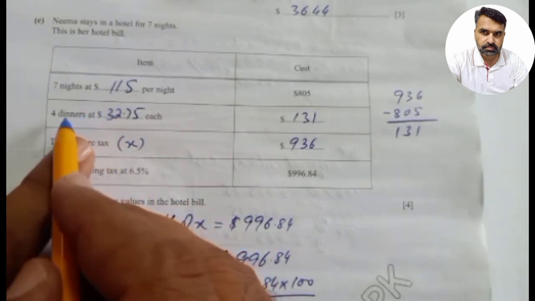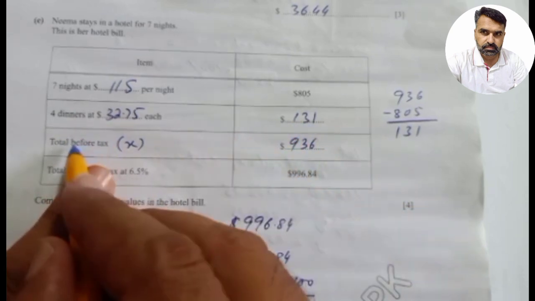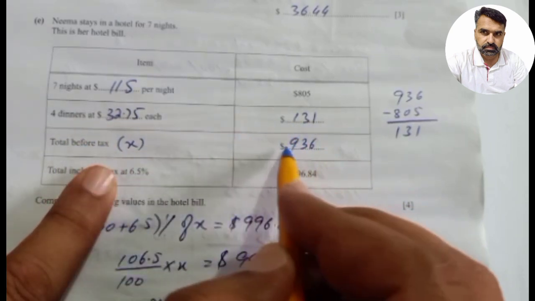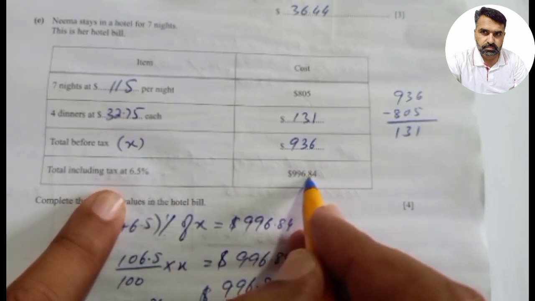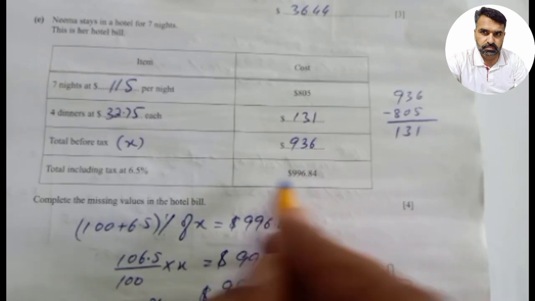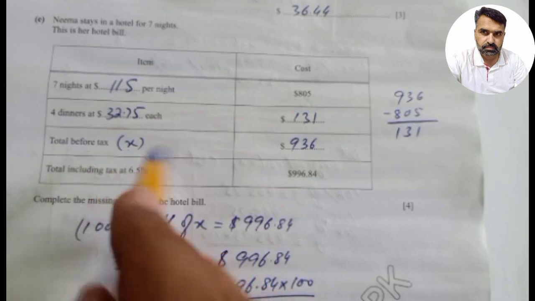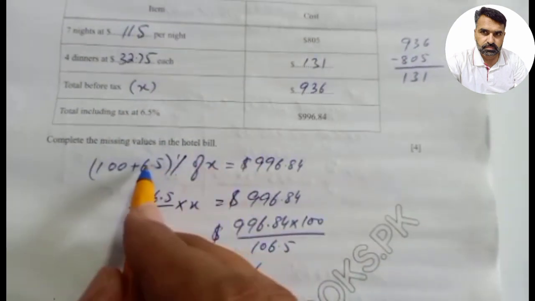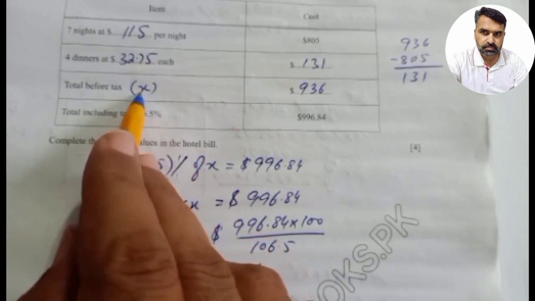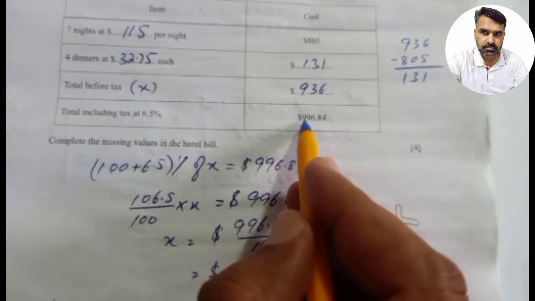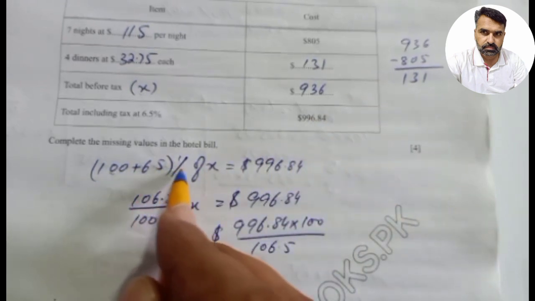Next students, 4 dinners at the rate of what, and cost is unknown. So students, next, total cost before tax unknown, and including tax the cost is $996.84, and in this amount 6.5% tax is included. Before tax the amount is X dollars. So students, 6.5% will be added to 100% and multiplied with the cost before tax, because after tax the cost is $996.84.